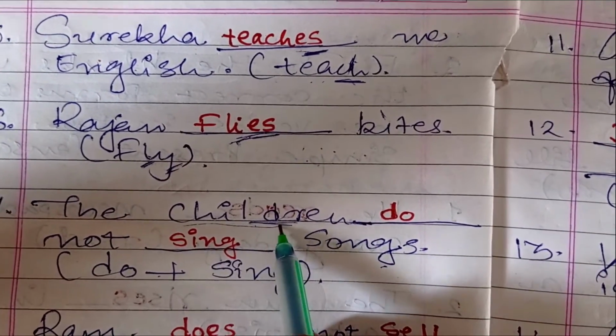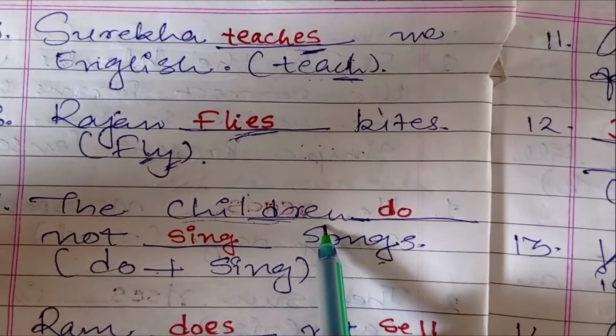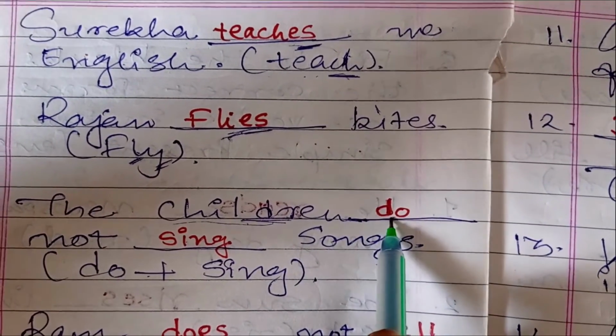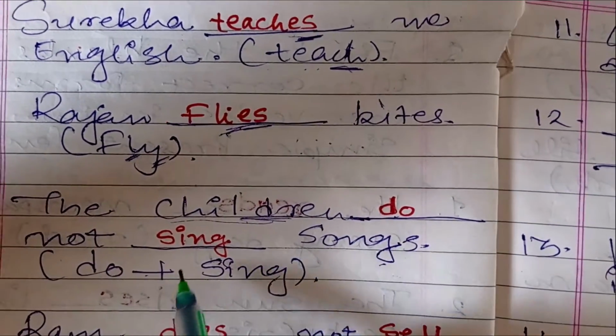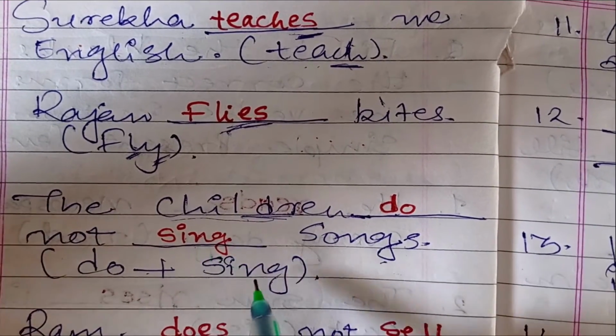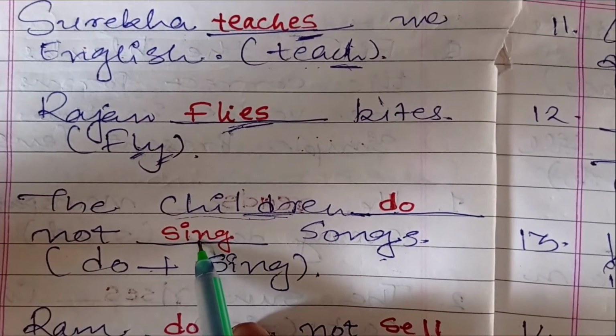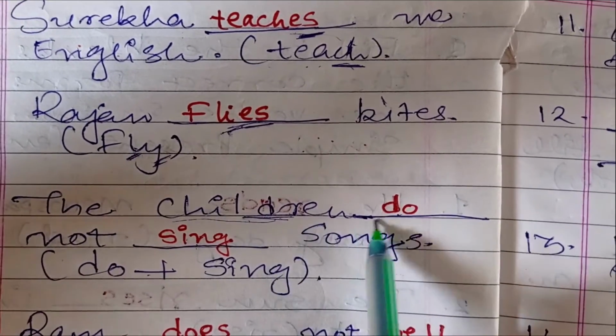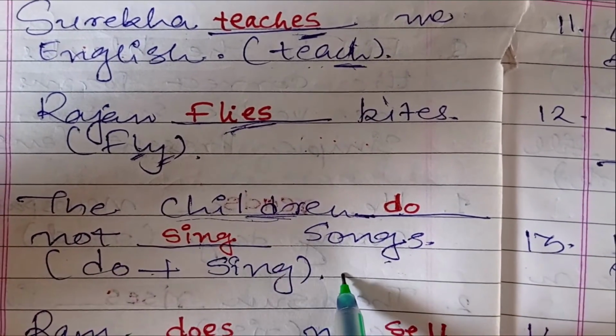Child is singular, children is plural. So we have to use do and the verb's original form, root form. So it will remain the same, sing. So the answer will be: the children do not sing songs.